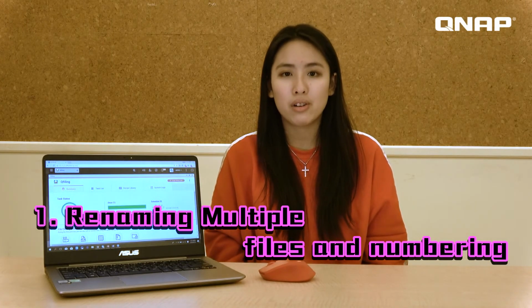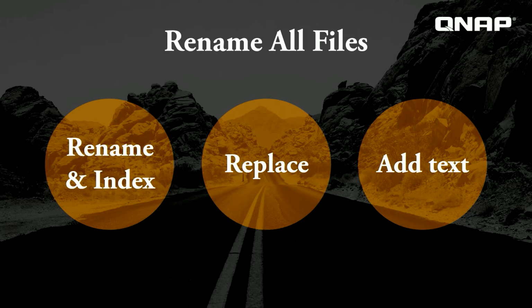You can also set a routine schedule with Qfiling 2.0. The first one, renaming multiple files and numbering them. We have 3 different ways to rename your files. The first one is you can rename all your files and index the files. So you all know that if you have files with exactly the same name, they wouldn't be in the same folder. So in that case, you have to rename all your files, and then you make the index, you number your files. The second one is replace all the same word in your files.